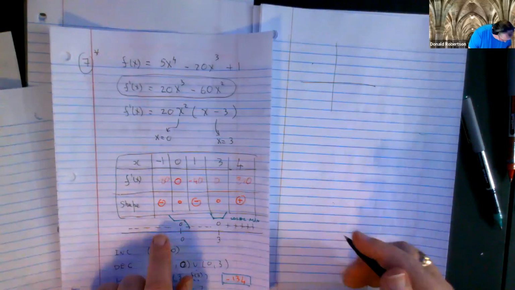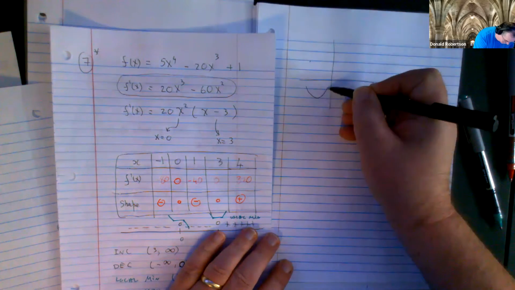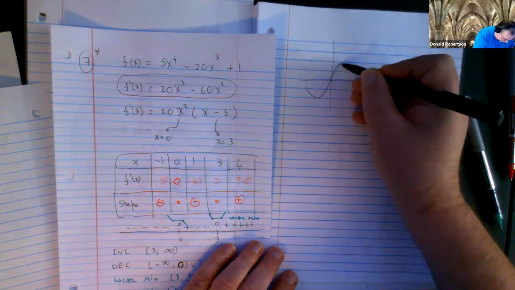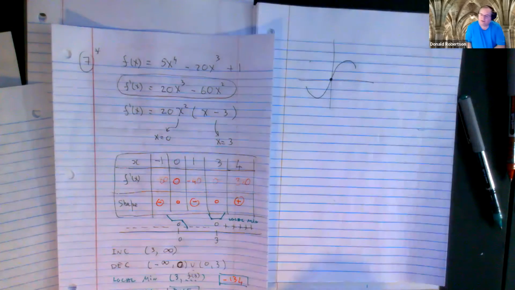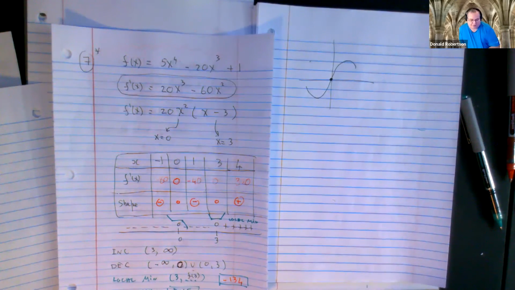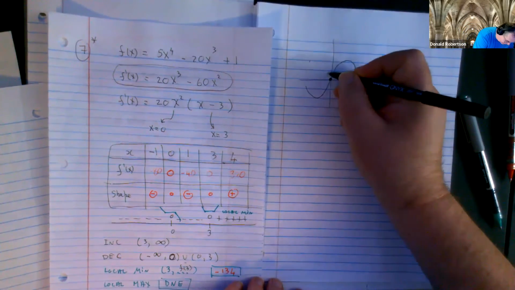It would look something like this. Can you imagine this is the origin, right? Let me take my information. It's negative on this side. So negative means it's a sad face, and then it would turn into a happy face. So the point of inflection would look like that. That's the first one. Can you pretend that's 0, 1?